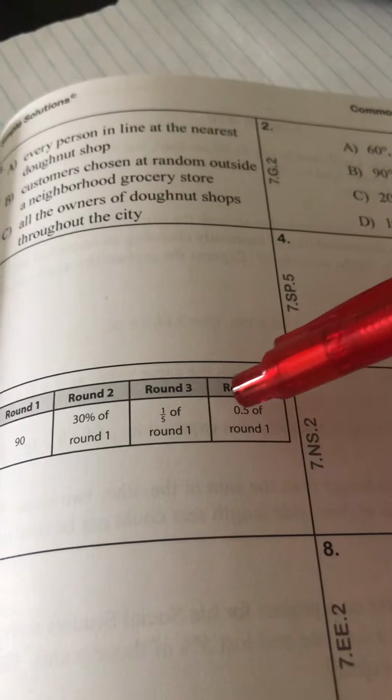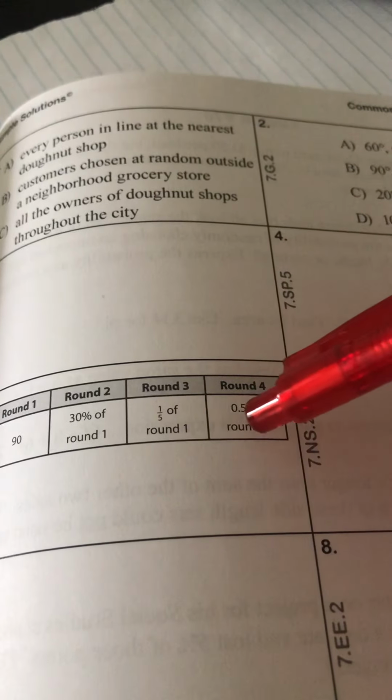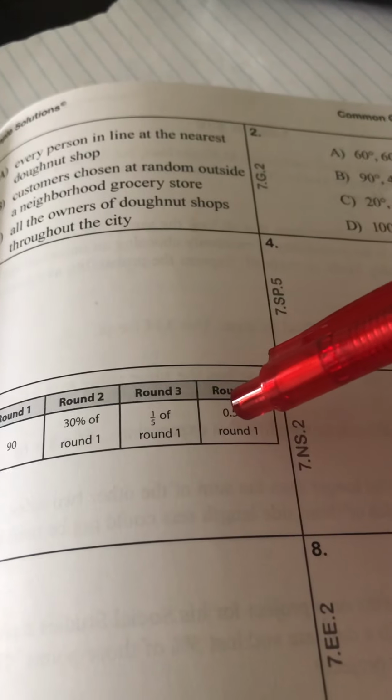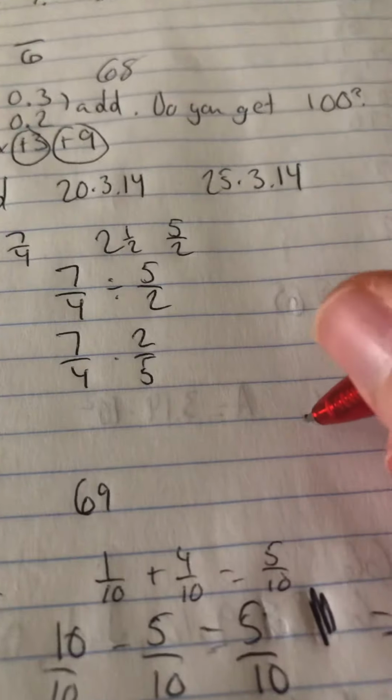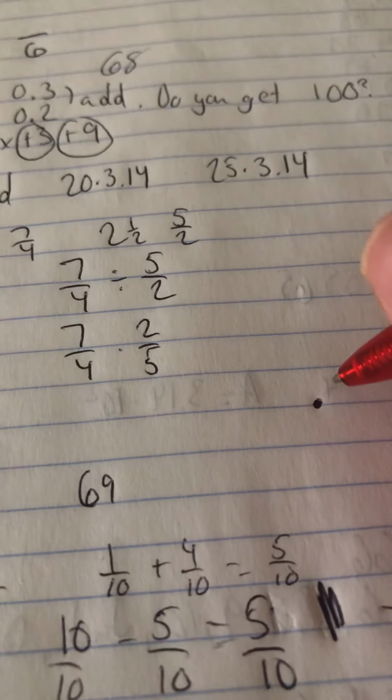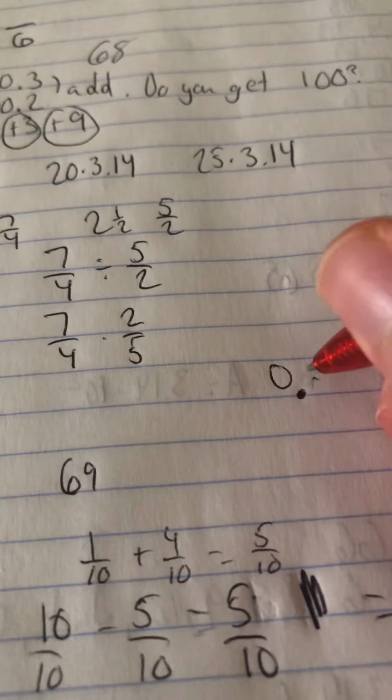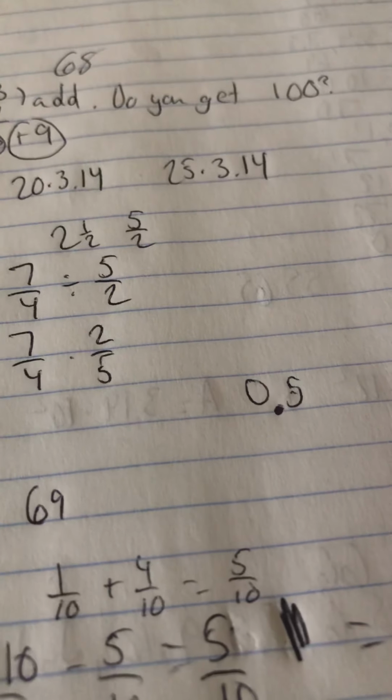Round 4, it says 0.5 of round 1. 0.5, if you are thinking about it, is a percentage as decimals. So you already have it as a decimal.